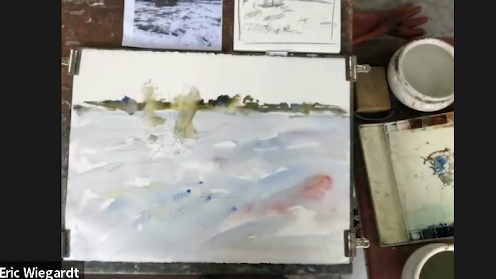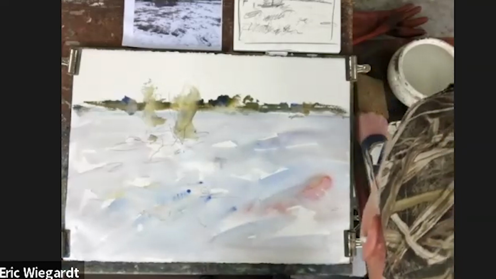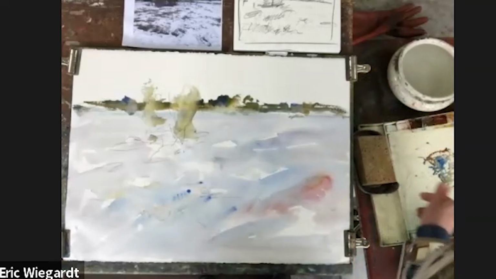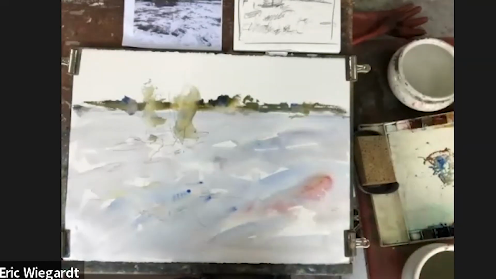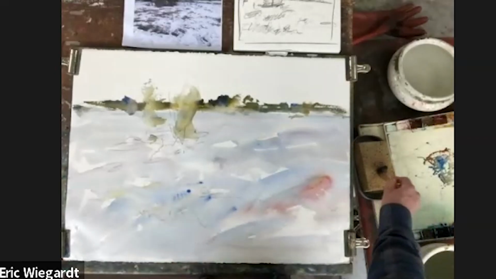I'll grab my big squirrel mop again. I rinse it out. So notice I rinse it out, then I dry it, take the water out of the brush. Once I make my strokes up here, I come back here and rinse out because the colors are already overmixed. So Eric, now I get the water out of this brush.